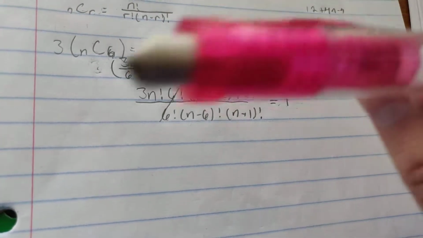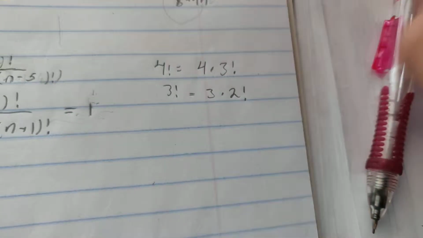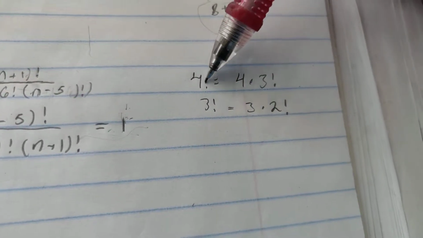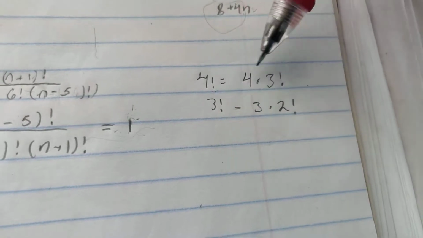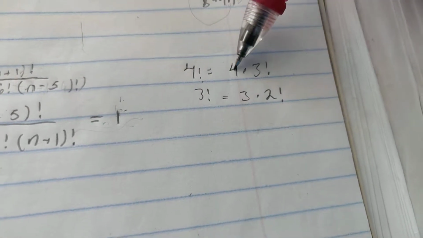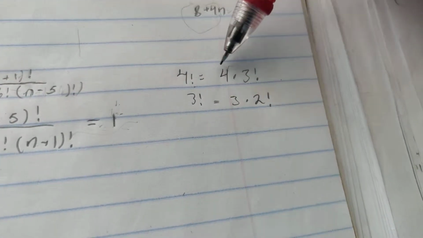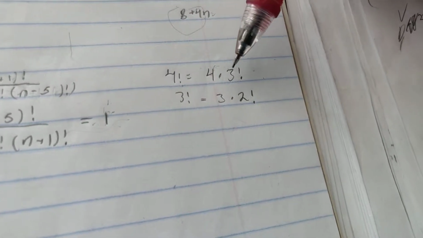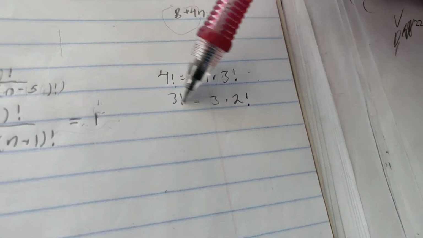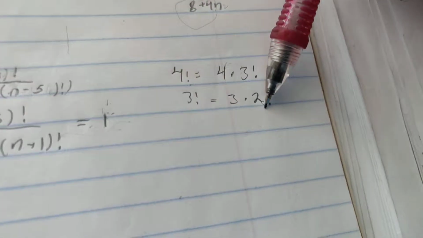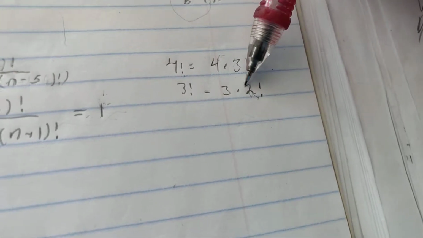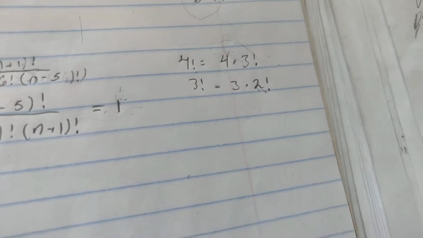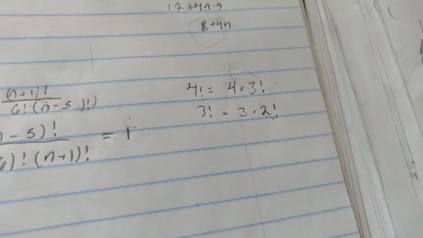This is where it gets a bit confusing. So, for example, let's say that we had a number factorial. We can rewrite that as the number that's being factorial, 4, times the number that comes before it, 3, factorial. Okay? And we can do the same with 3 factorial. That's actually 3 times 2 factorial. You see how we do that? You may be stupid, but you're not completely stupid. So I think you know how to see that.